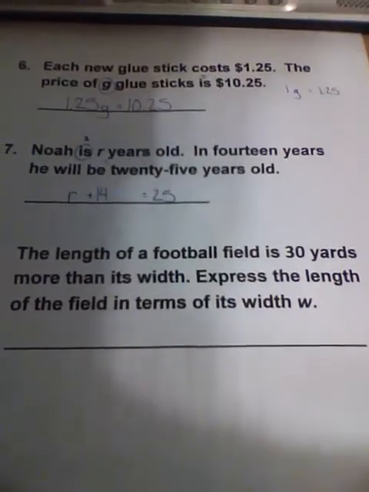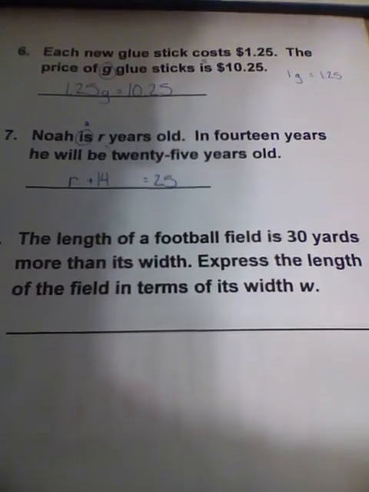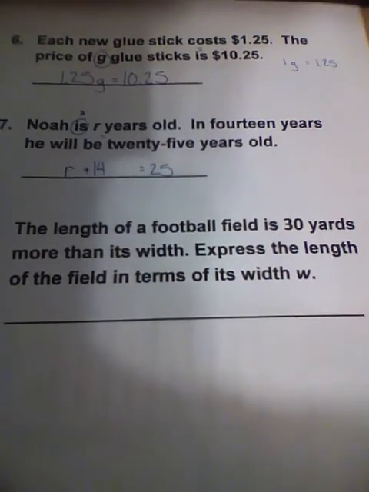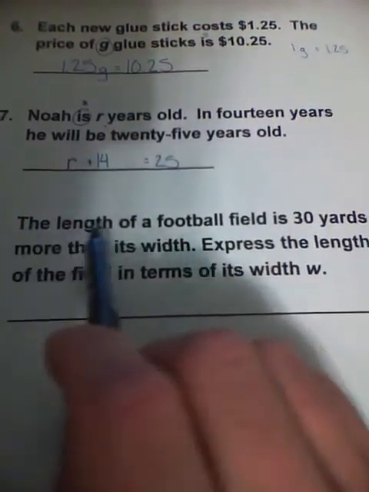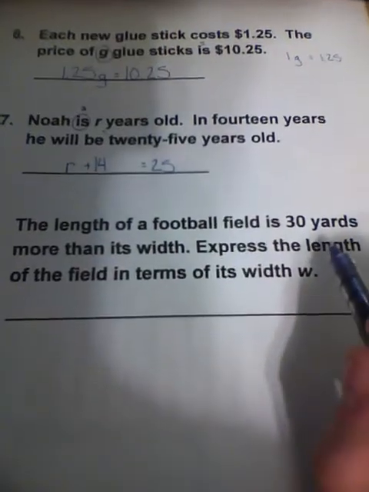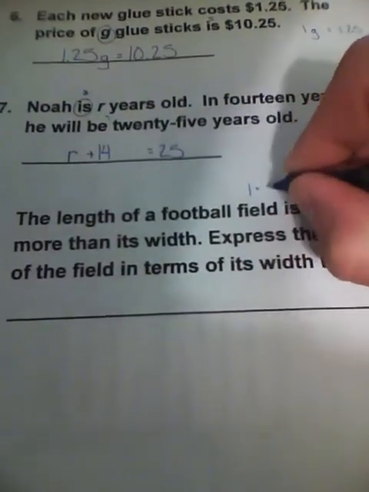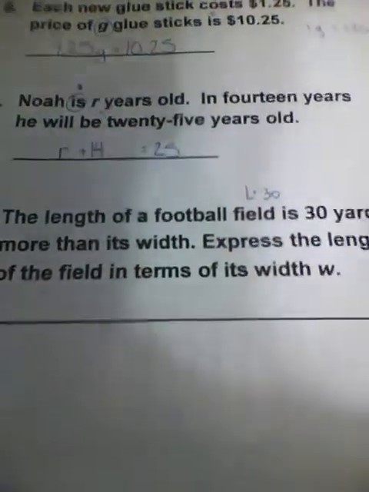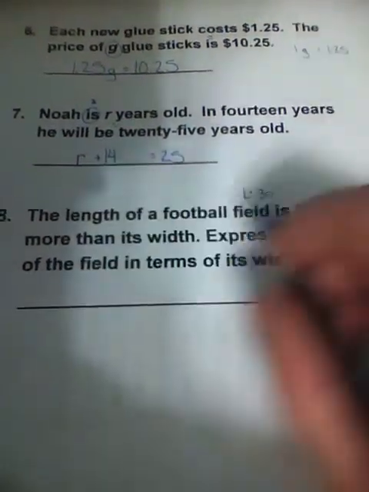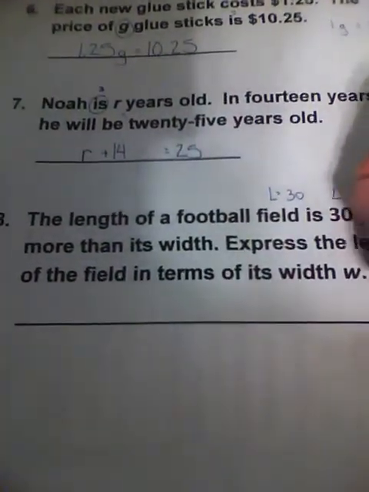My last one. The length of a football field is 30 yards more than its width. Express the length of the field in terms of its width, W. So again, the length of a football field is 30 yards. Okay, so I'm going to put L equals 30, the length. More than its width, so it's 30 yards. So length equals, if the width is 30, might be 30 plus W. Let's see here. Let me keep going here.